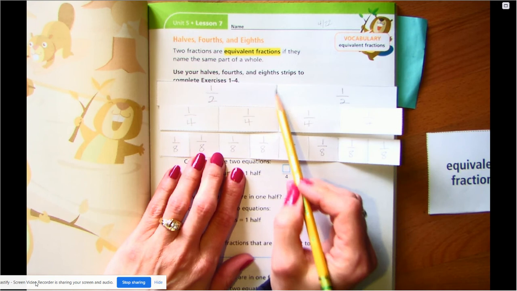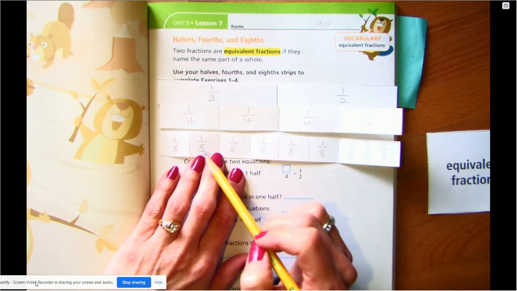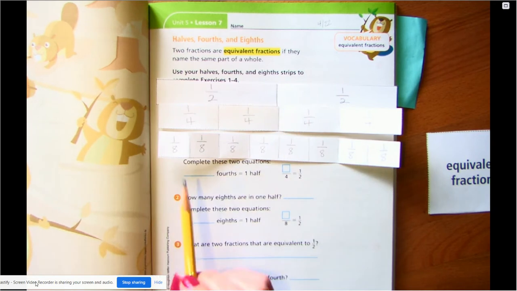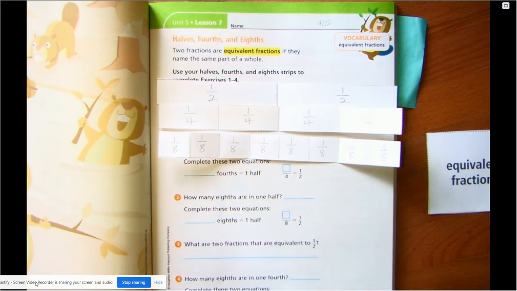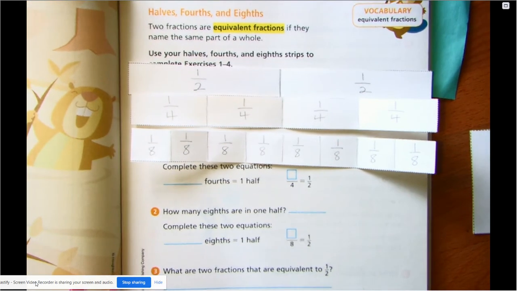Okay, you'll notice that I have darkened the lines so you can kind of see where I folded them to make them. Okay, so we're going to use these fraction strips to answer the questions on this page. Okay, so if you don't have yours, that's fine, but I want you to follow along with what I'm doing so that you can catch on to the concept so that when you are doing your homework tonight, you'll know what to do.